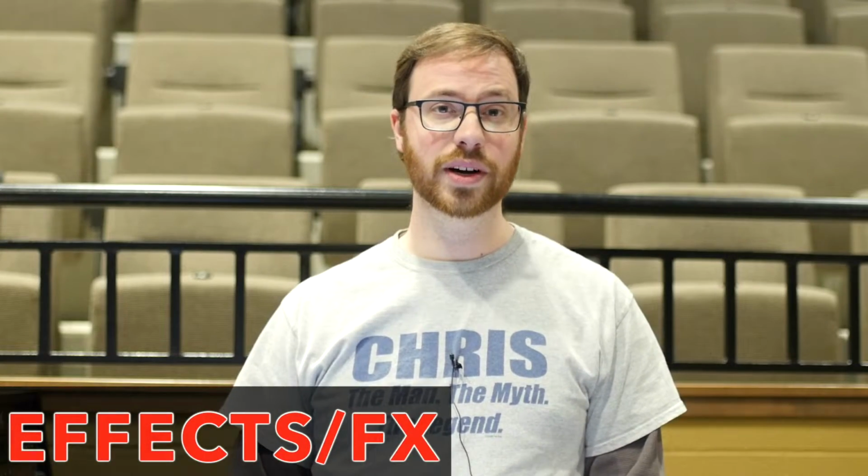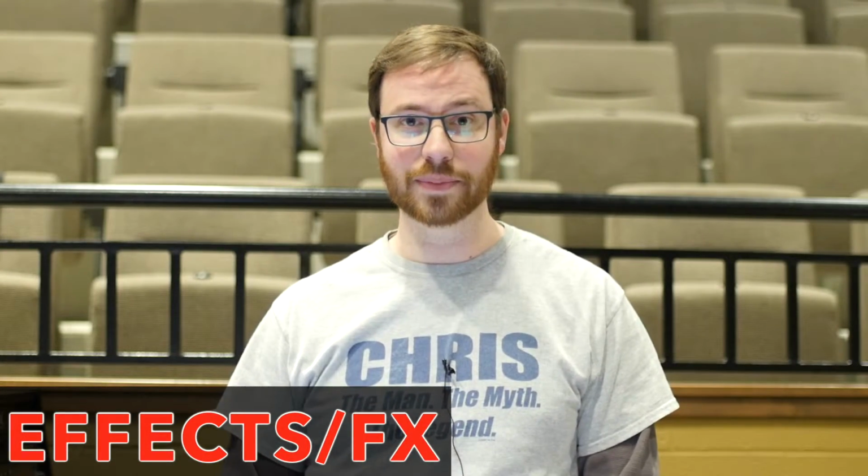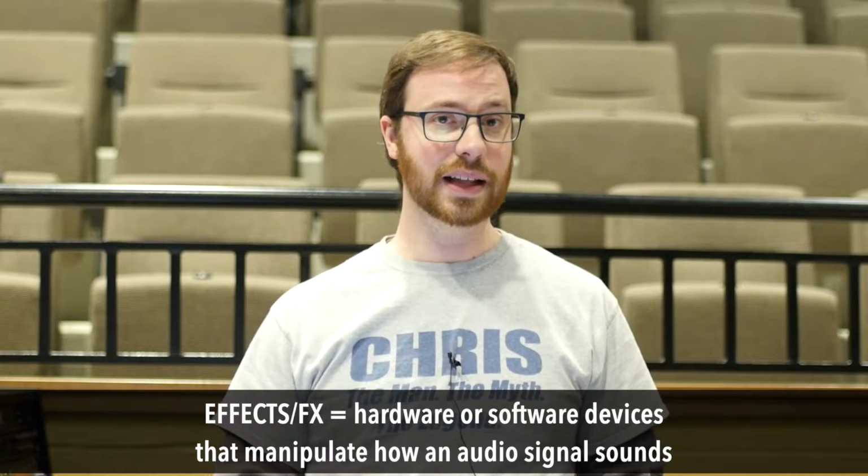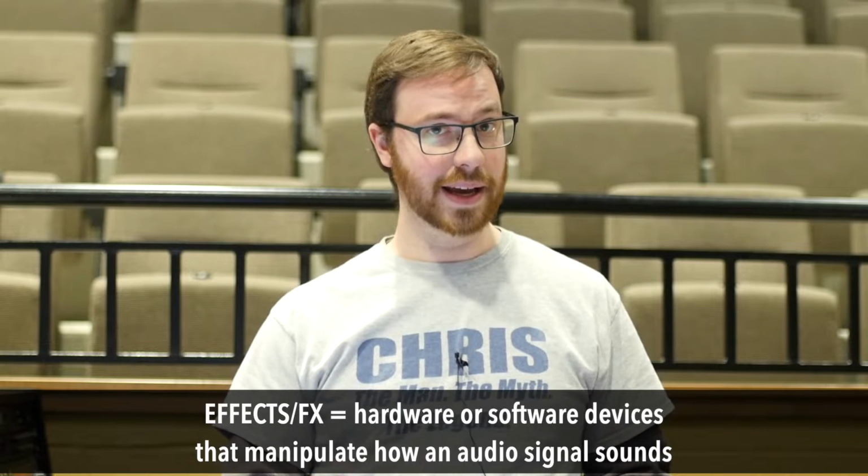Audio effects are hardware or software devices that manipulate how an audio signal sounds. The two common effects we use here at County Line are reverb and delay. Reverb is an electronically produced echo effect. Think of reverb as what you would hear when you talk in a large cavern or room. Here's an example of reverb.